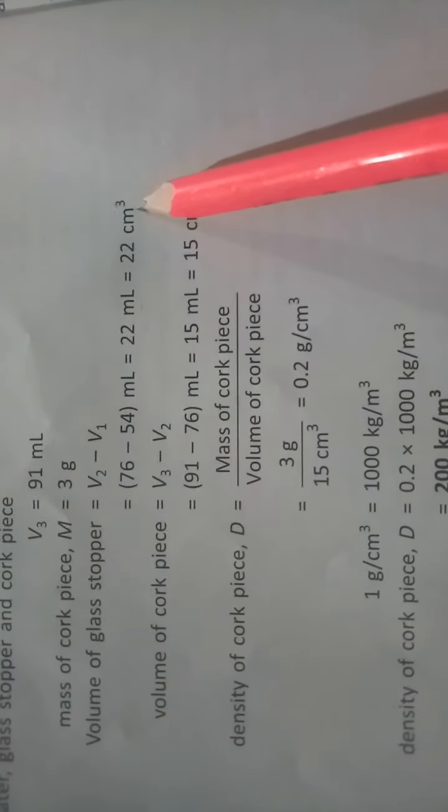So first we will calculate what is the volume of the glass stopper. So V2 minus V1. This volume is with the glass stopper. So 76 minus 54 milliliter, that will be equal to 22 milliliter. And as we know that 1 milliliter equal to 1 centimeter cube. So 22 centimeter cube.